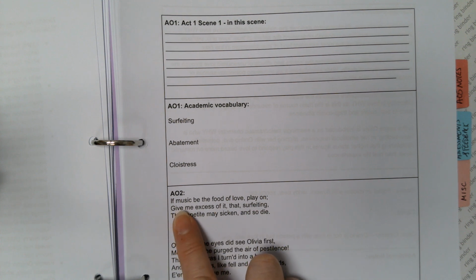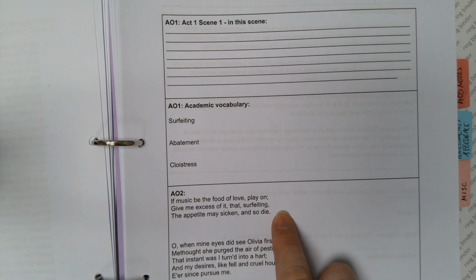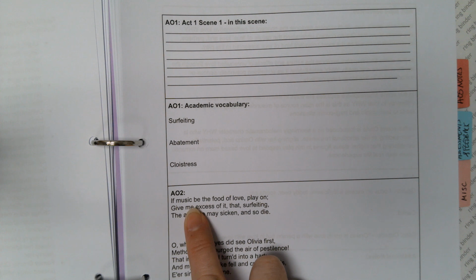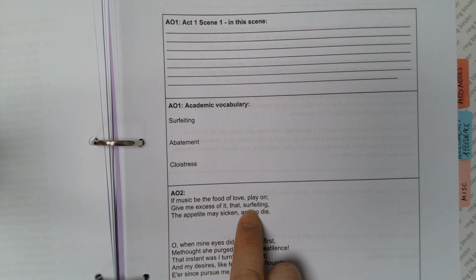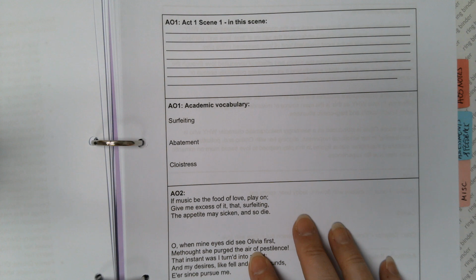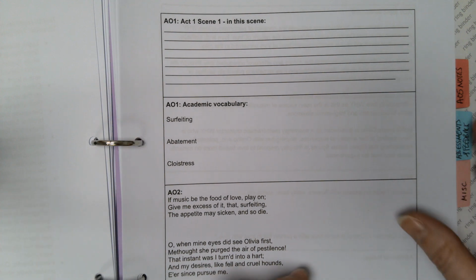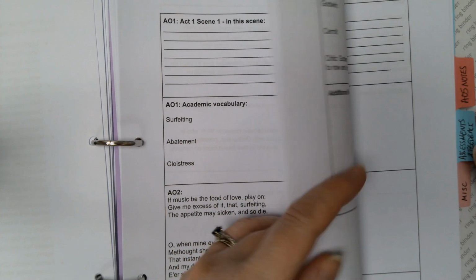I want you saying here, if music be the food of love, play on. So we've got that motif of excess, that motif of consumption, the motif of music. If you don't know what the word surfeiting is, that doesn't make any sense. Also got that motif of sickness or disease. So those are all your scene summaries that go in there. Some students like to put their additional notes that they've made in lessons in there, and that's absolutely fine.